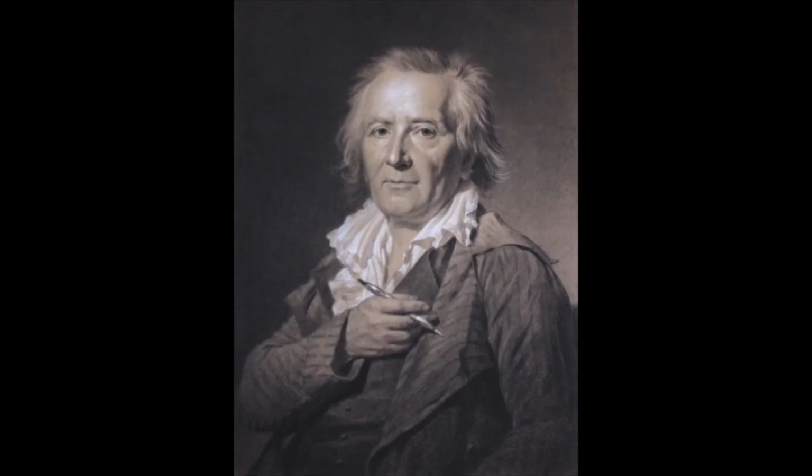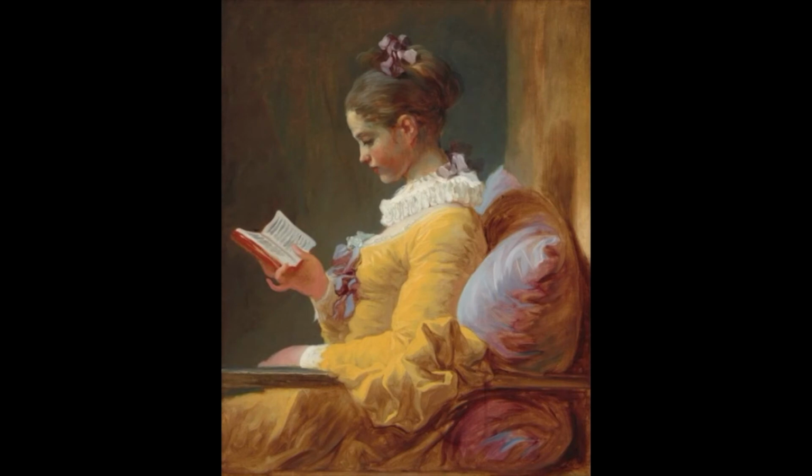Our next artist is Jean-Honoré Fragonard. He lived in France his whole entire life. He was born in 1732 and died in 1806. This painting is called Young Girl Reading, and he uses the yellow colors and some pops of red here and there to really draw attention to her.